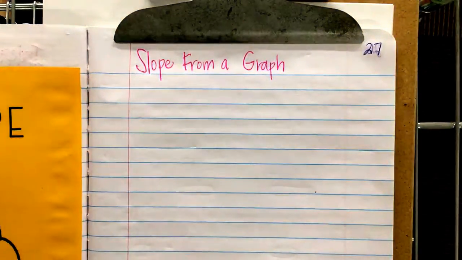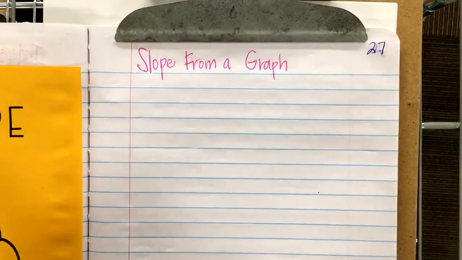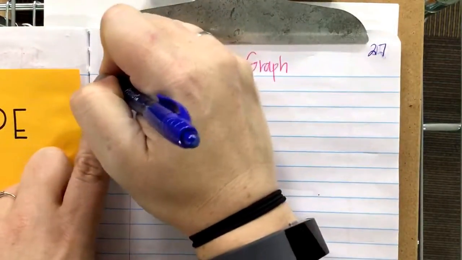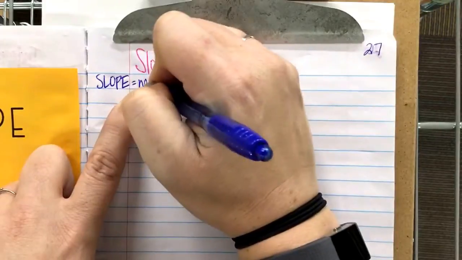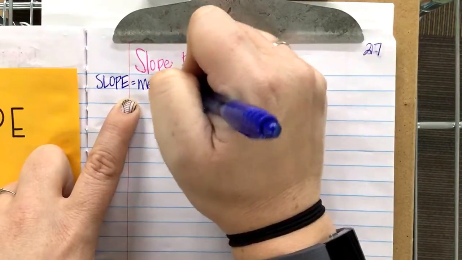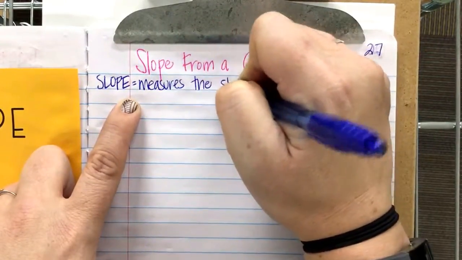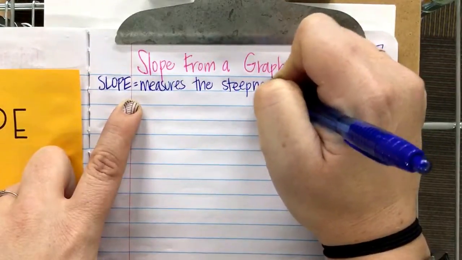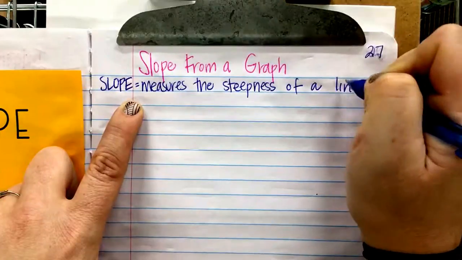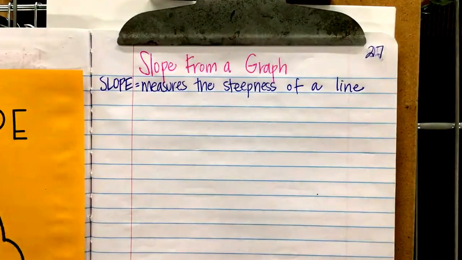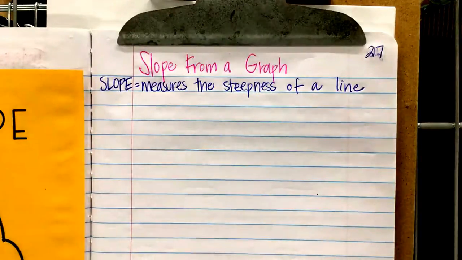Slope measures the steepness of a line. So slope measures the steepness of a line. Slope measures how steep a line is, right?